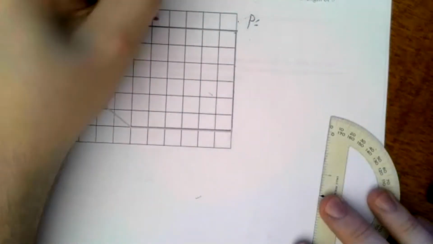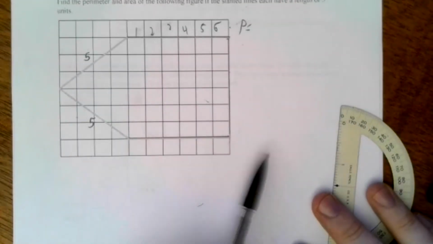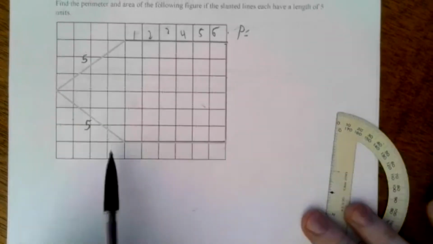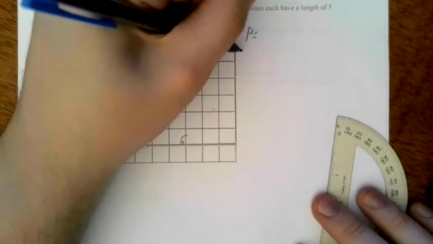So if I find the perimeter, well, I can just count 1, 2, 3, 4, 5, 6. So I know that I have a length of 6 up here, and I know that the bottom side is the exact same amount of length as well. So instead of counting those out, I'm just going to label it 6 down here. Okay, and then now I can label this side right here.